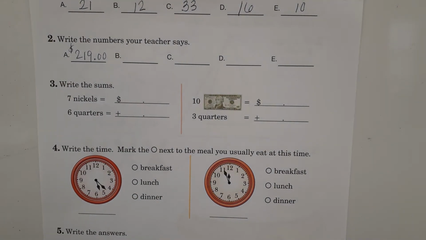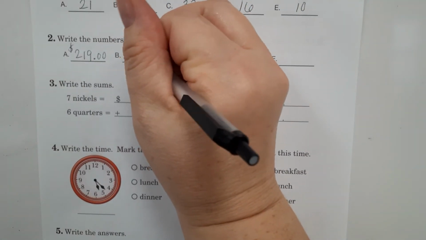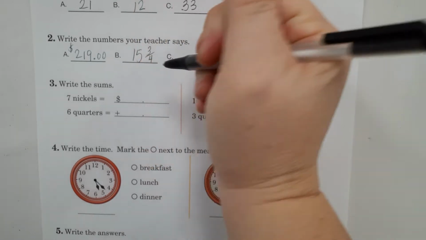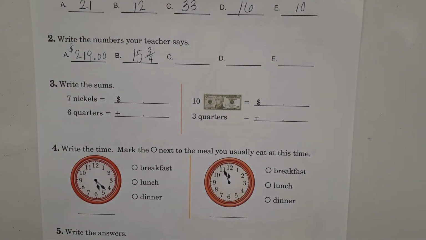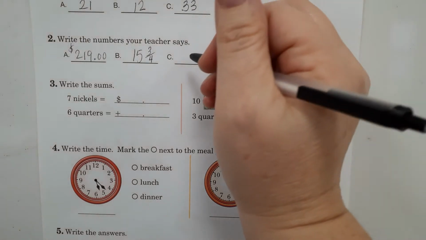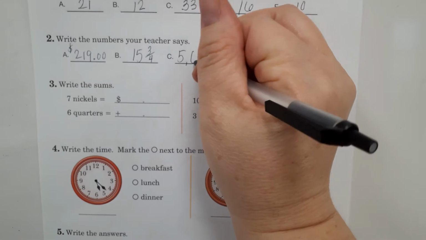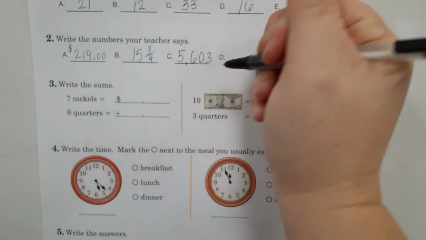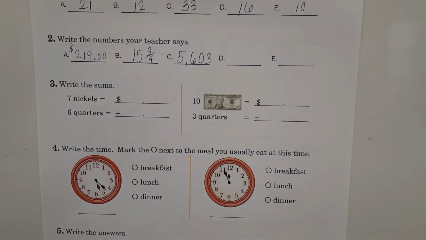Letter B, 15 and 3/4. Letter C, 5,603. Letter D, 231,100.